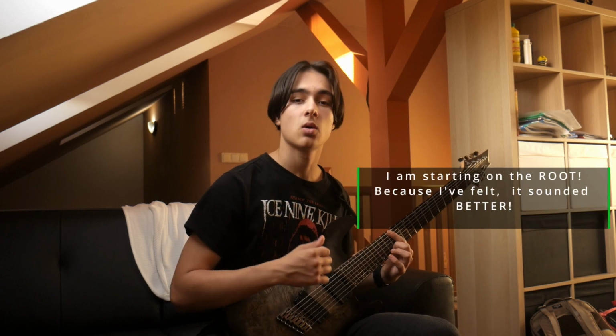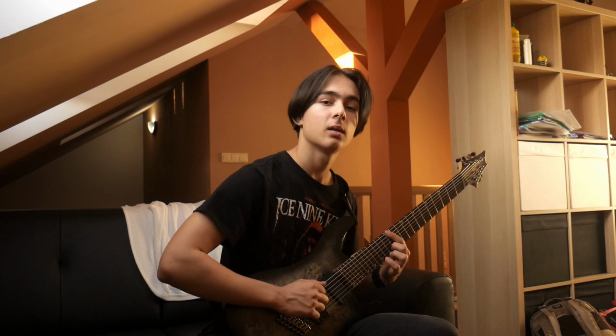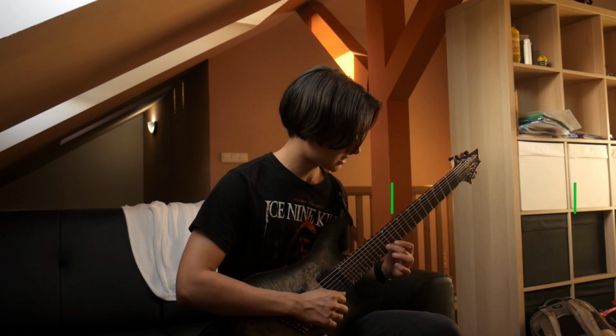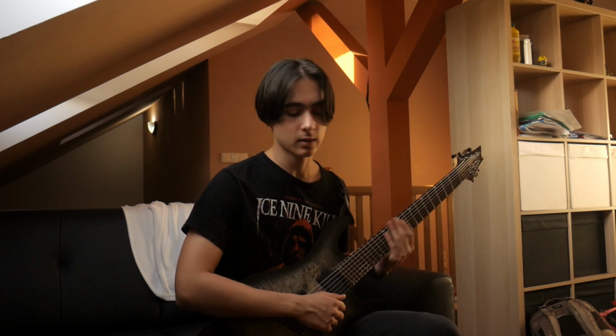And in this A minor chord, which consists of the root, minor third, and perfect fifth, as I've said earlier in the video, I'm starting actually on the root note, the A, and then after playing this A, I'm transitioning to the higher strings and playing this C and E. The C is the minor third of the chord and the E is the perfect fifth.